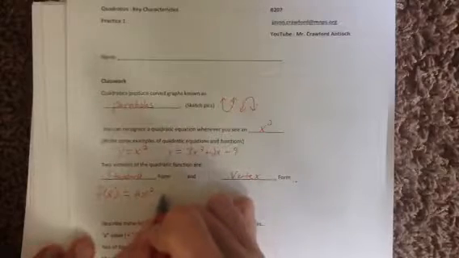Two versions of the quadratic function are standard form and vertex form. Standard form looks like this. I'm going to use function notation this time. F of x instead of y equals ax squared plus bx plus c. Vertex form, f of x equals a times (x minus h) squared plus k.